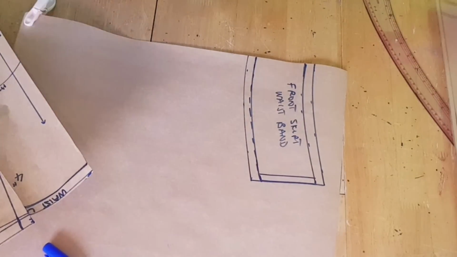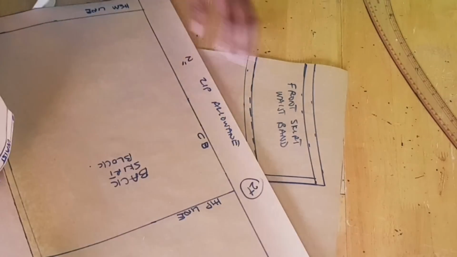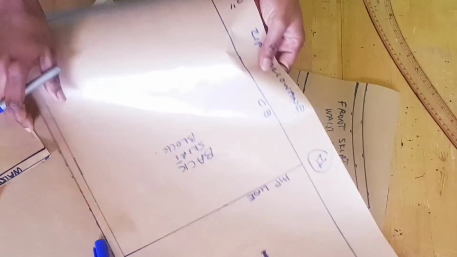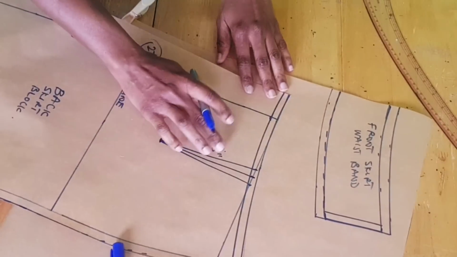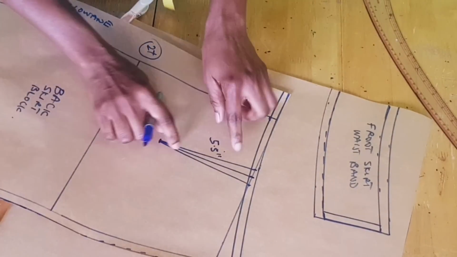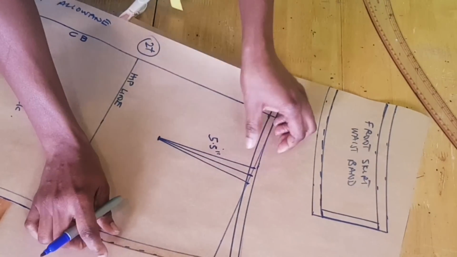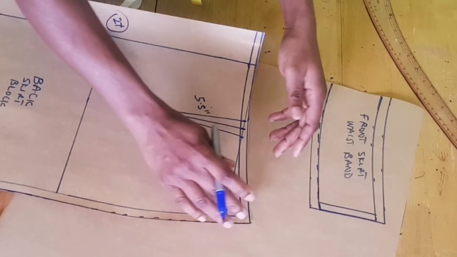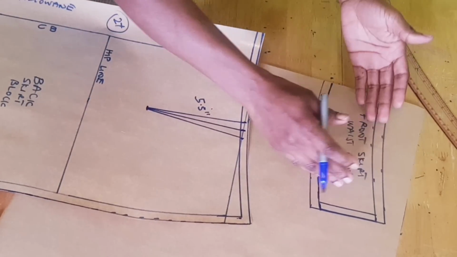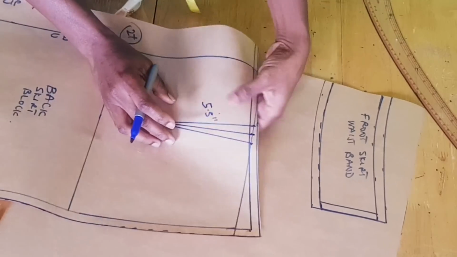Then I will grab the back also. For the back, you will do the same thing. You will need to close the 1 inch dart. Then you follow the same method as with the front.